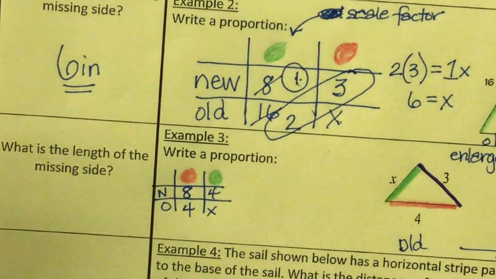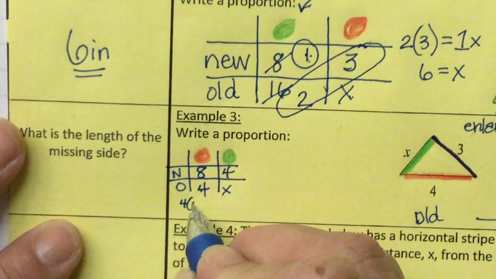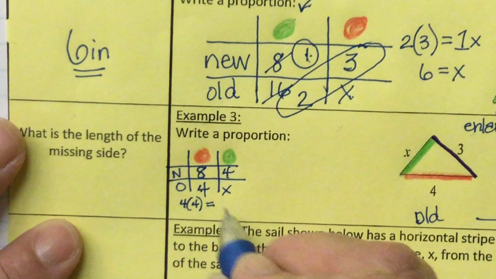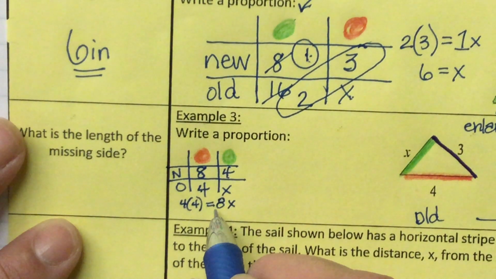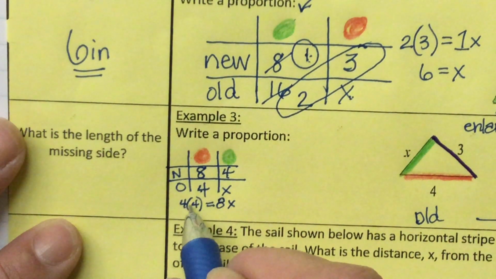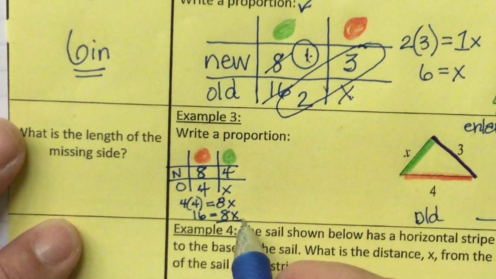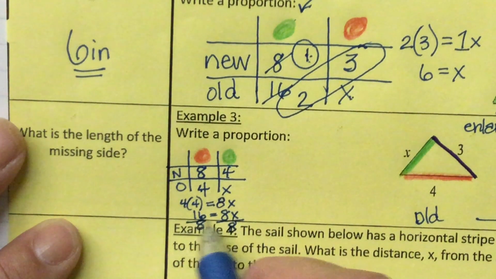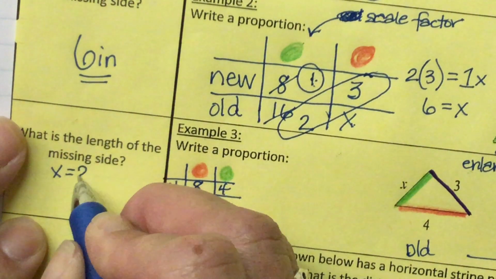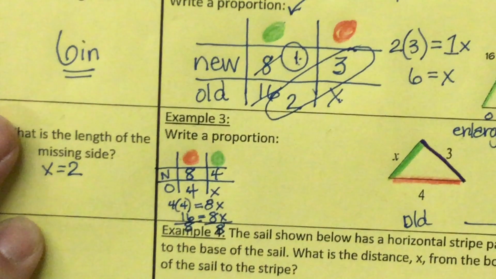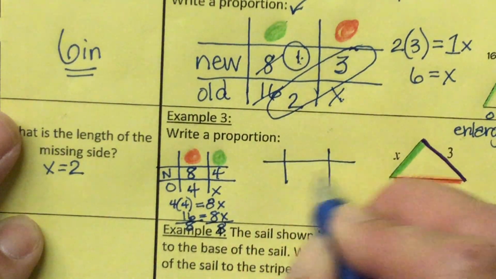Okay? So from here, that means that 4 times 4 is equal to 8 times x, right? And I have to divide by 8, which means 16 is equal to 8x. So I divide by 8. That's right. x is equal to 2. Okay? All right, let's set it up, and I'm going to hopefully have a little bit more room here.